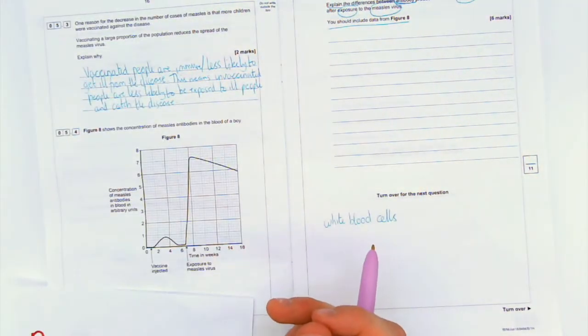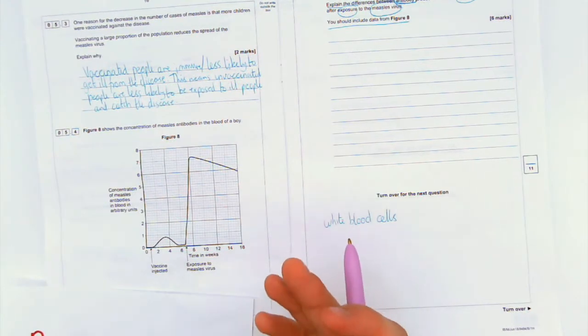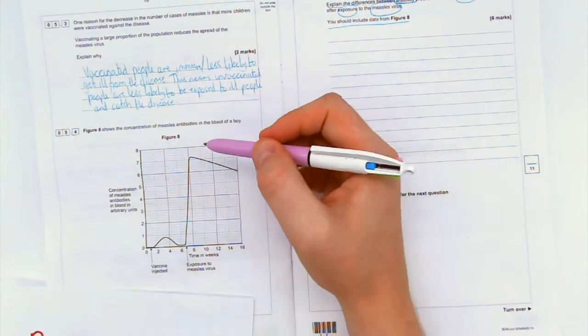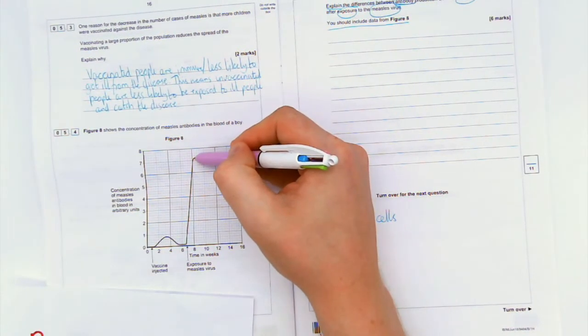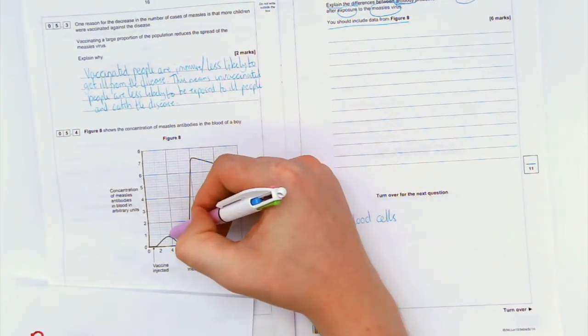So if I have a look here, the number of antibodies after the measles virus exposure is much more than after the vaccine injection.